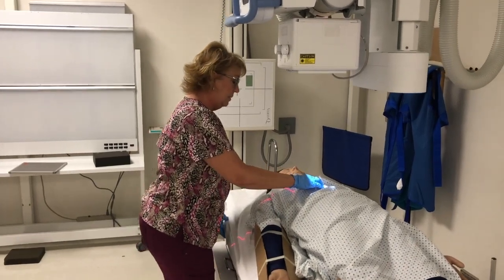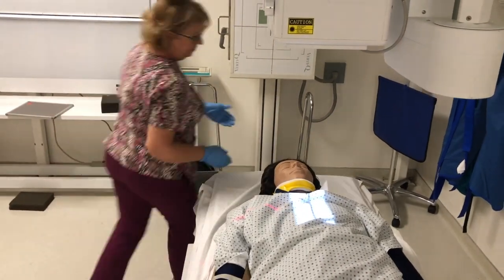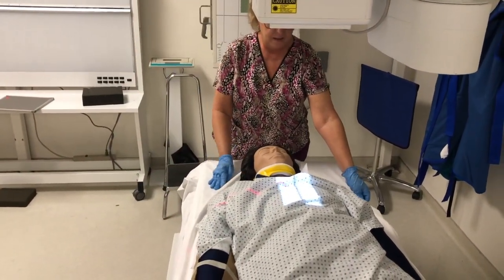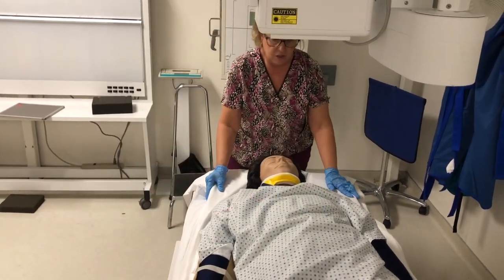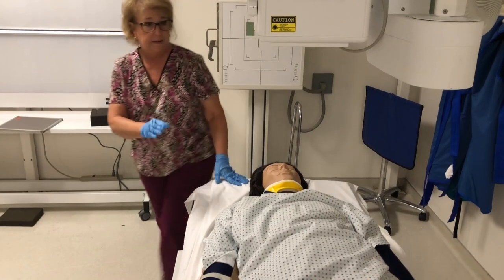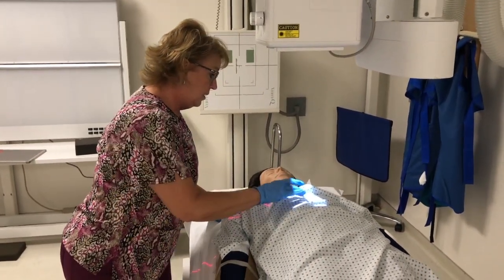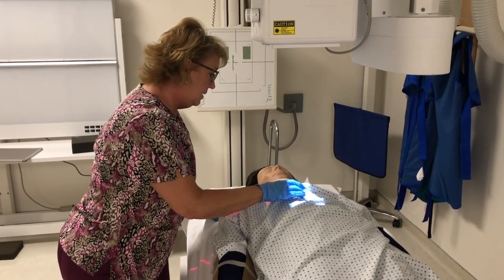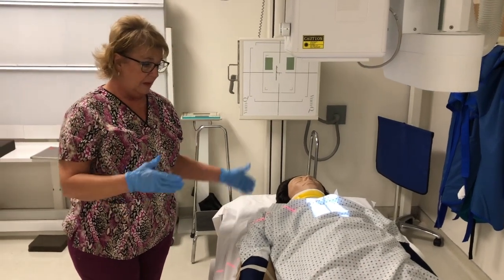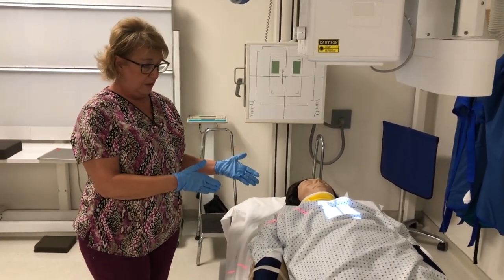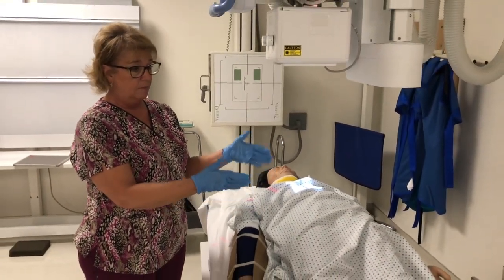Again, I would ask permission to palpate if the patient were awake. I would make sure that their mid-sagittal plane is as straight as I can get it. Center for thoracic spine, around T7. If they can hold their breath, I would have them. After I did the AP thoracic, I would move to the AP L spine and do the same thing.